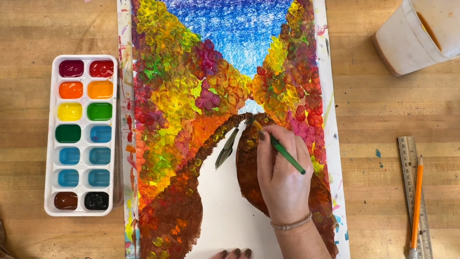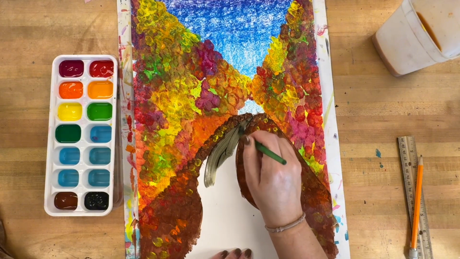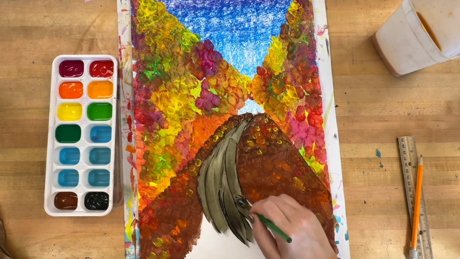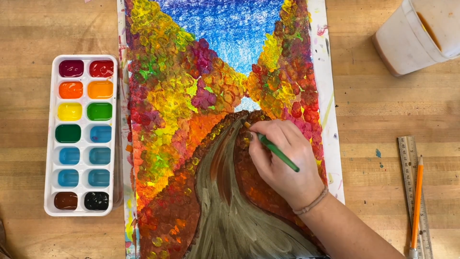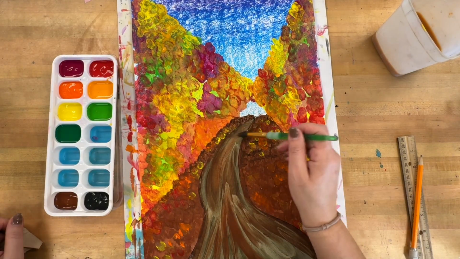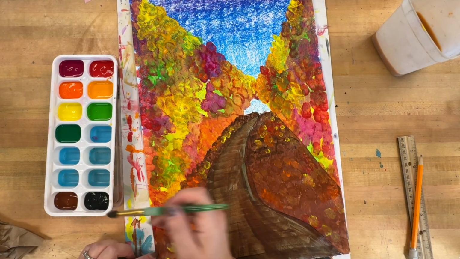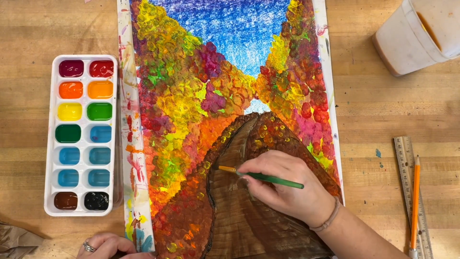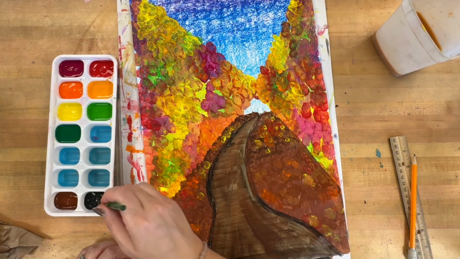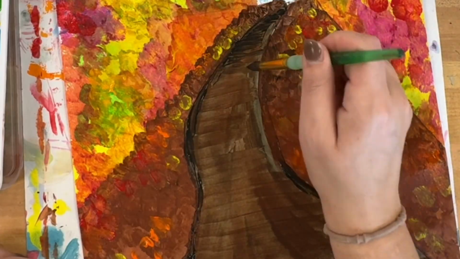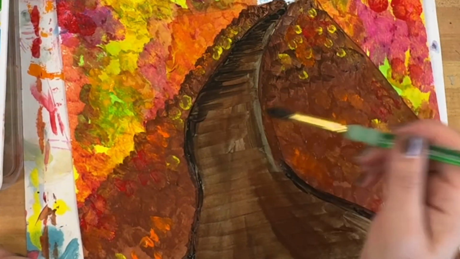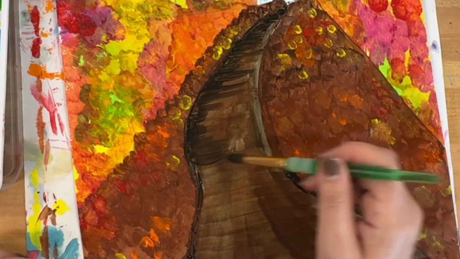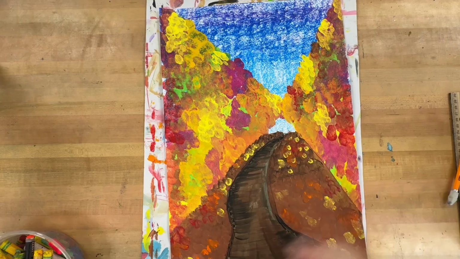Next, you can paint the path. So this could be a road, railroad tracks, sidewalk, walking trail, however you want it to be. Notice the black is a little see-through because it's tempera. If you do want like a true black, we do have acrylic. But I'm kind of mixing a black and brown blend and trying to make a little bit more shadows. You can see I'm using my paintbrush in different directions to create different designs and textures on my paper.